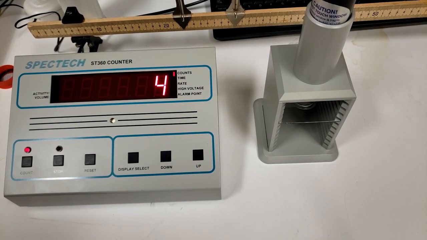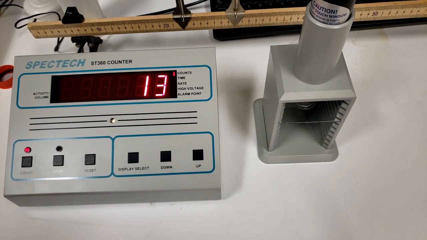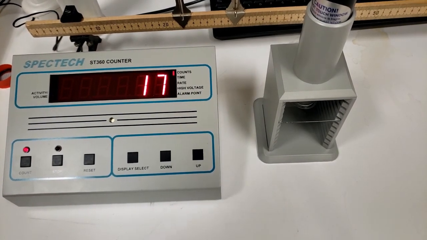We'll see that we're starting to get some counts there from the background, obviously. And if we look at our time, you can see that the time is counting up, and it'll automatically stop once it hits 6 minutes. So we will come back in 10 minutes and see what our background is.